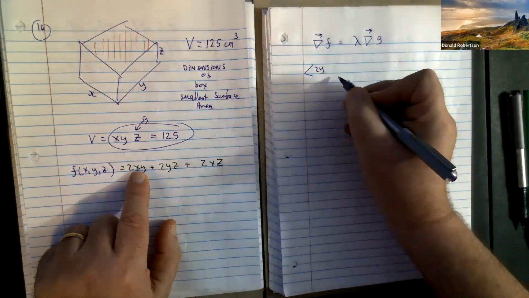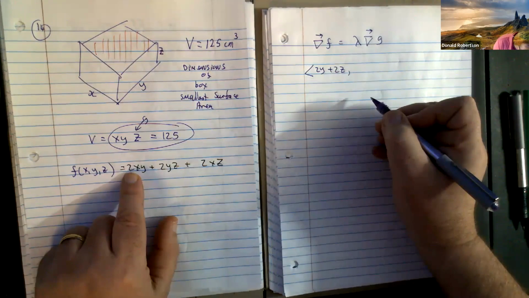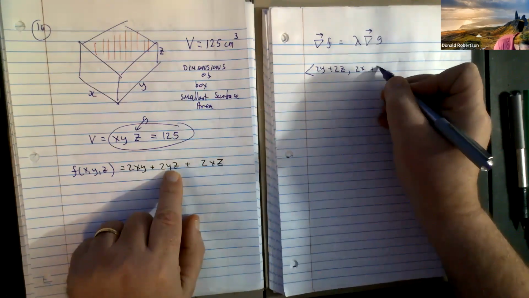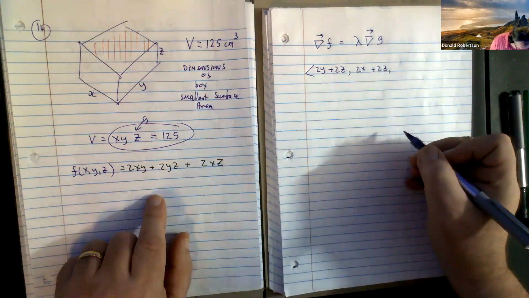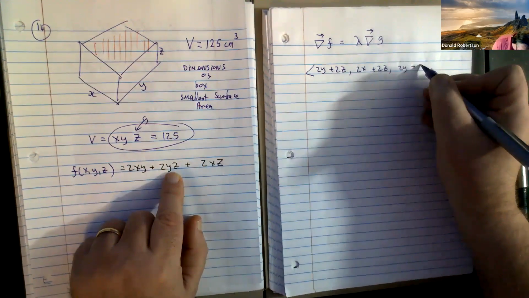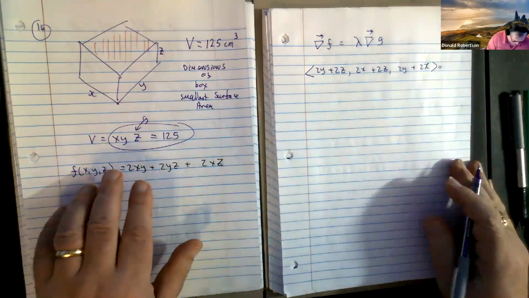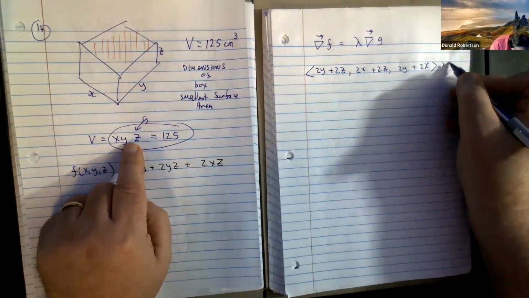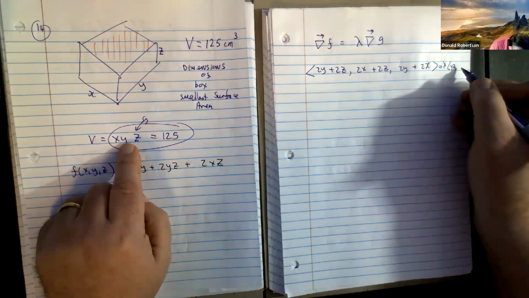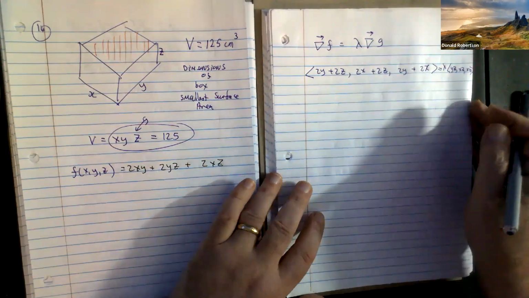You get 2y plus 2z. If you differentiate them with respect to y, you get 2x plus 2z. And if you differentiate them with respect to z, you get 2y plus 2x. Oops, x looks a bit wonky. Now, if you do this guy, you get a yz, you get an xz, and you get an xy. Whoa, just squeeze that in.